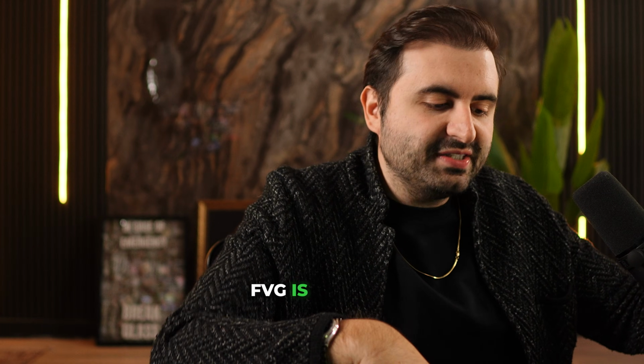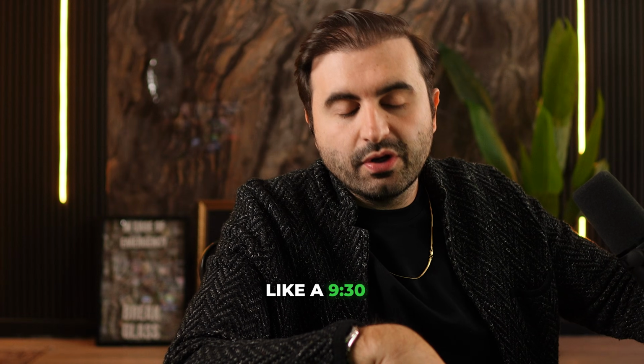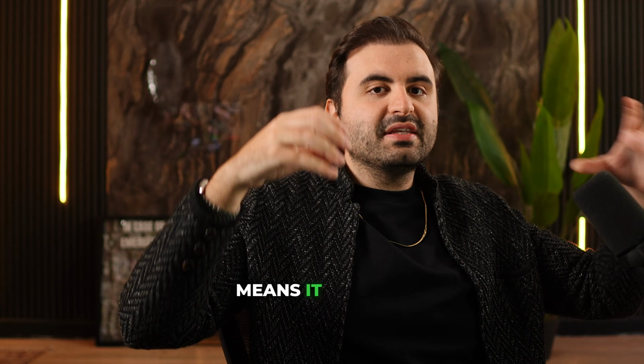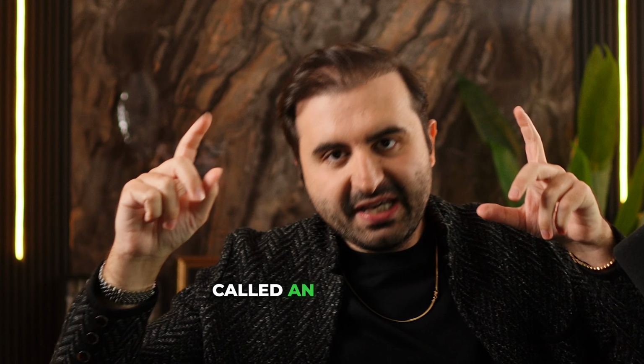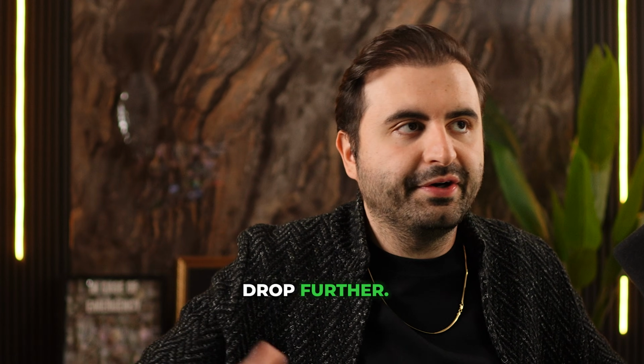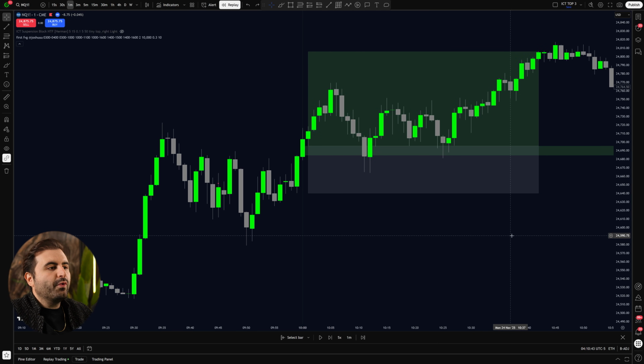But most of the time, the first FVG acts like a 9:30 opening candle, which means it shows a great support and resistance zone in the market. So when the price comes there, either it's a pushback, or when we invert it, it's called an inversion fair value gap, and the market is expected to drop further. So let's see how we're going to use that.